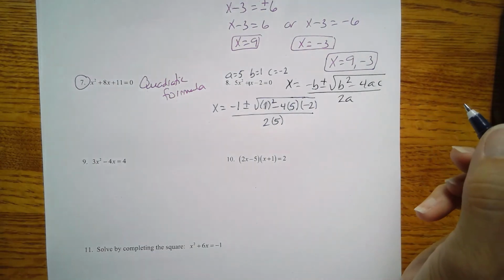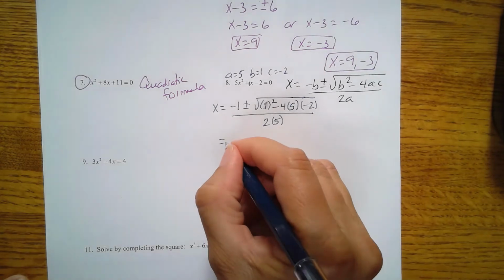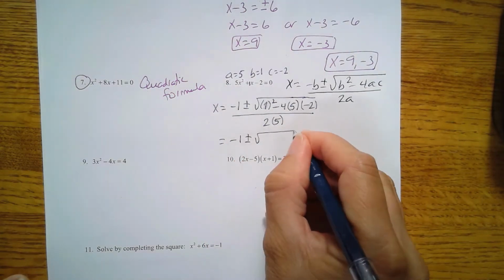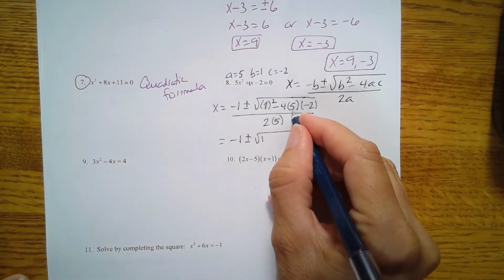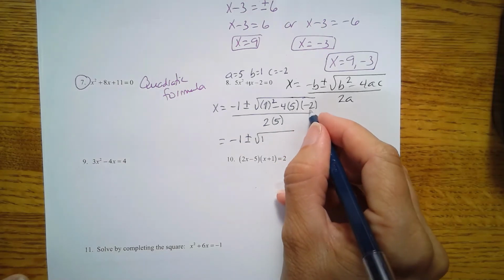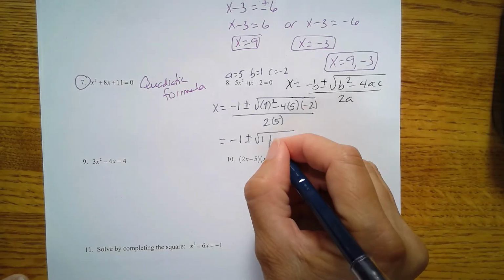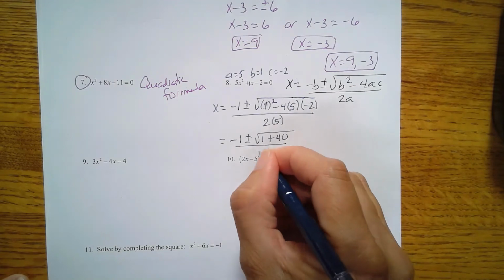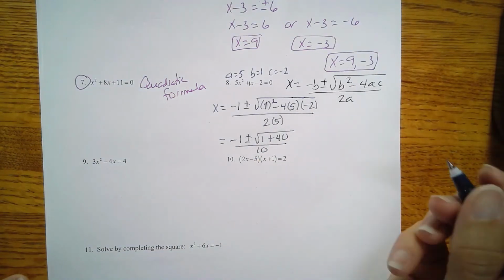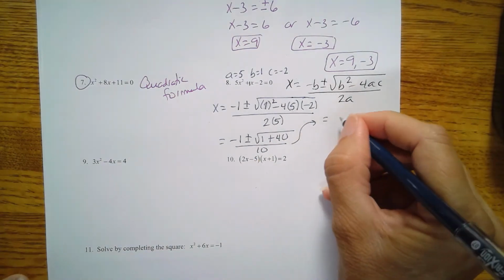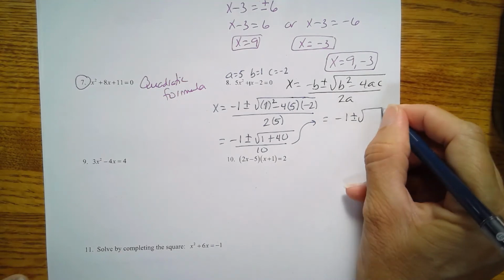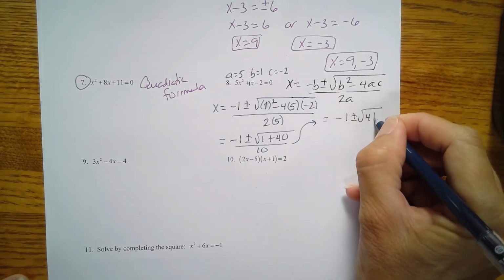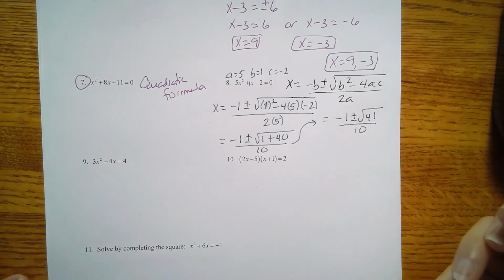Alright, so now let's go ahead and start trying to simplify. We get negative 1 plus or minus the square root of 1 squared is 1, 4 times 5 is 20, times 2 is 40, and 2 negatives make a positive, so plus 40 all over 2 times 5 is 10. So now that's going to equal negative 1 plus or minus the square root of 40 plus 1 is 41 all over 10.